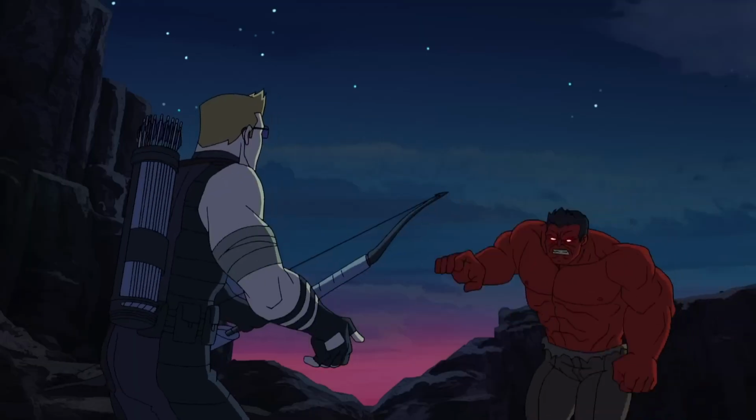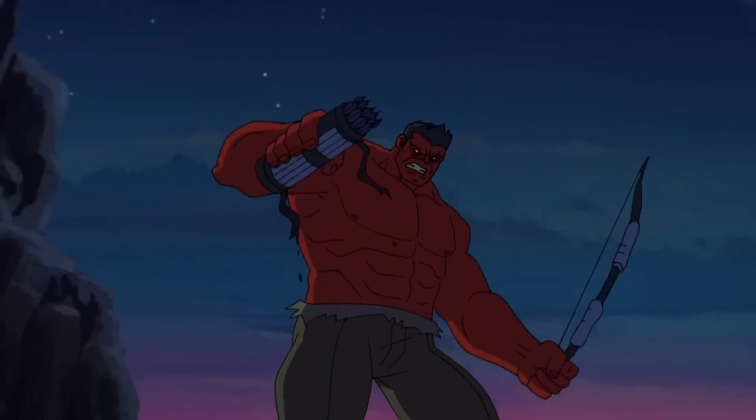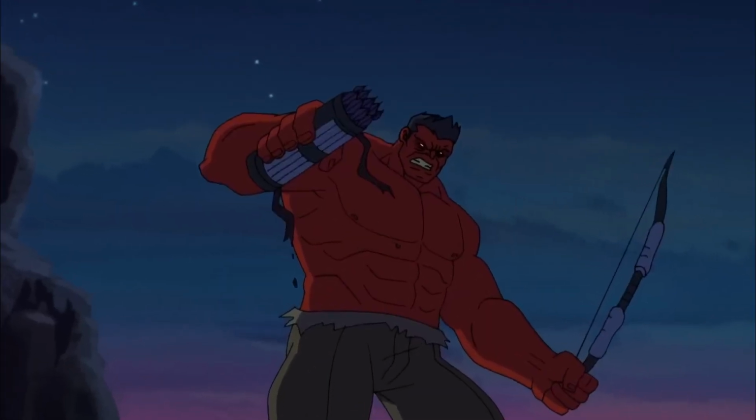In contrast, General Thaddeus Ross retains his usual personality and intelligence while in his Red Hulk form, due to his mastery over the transformation.